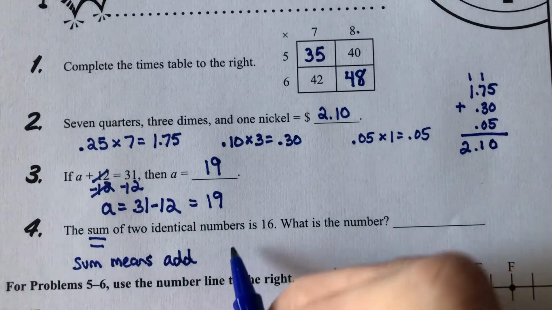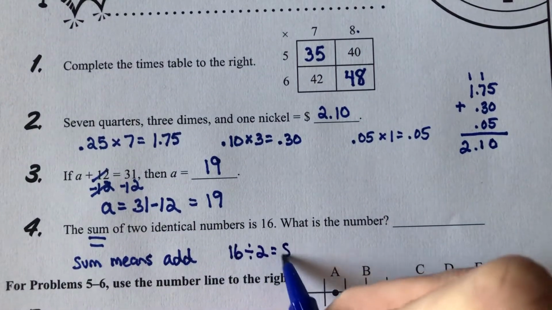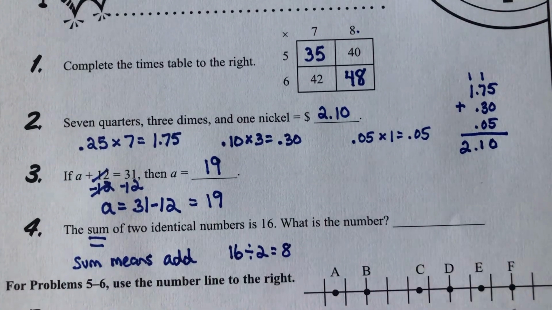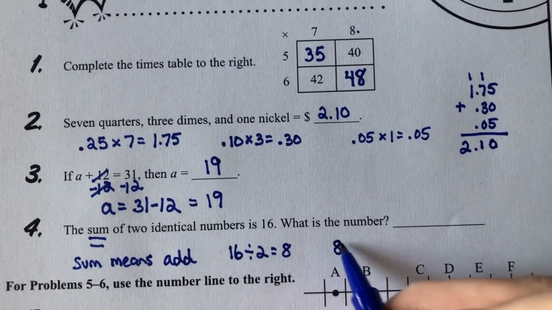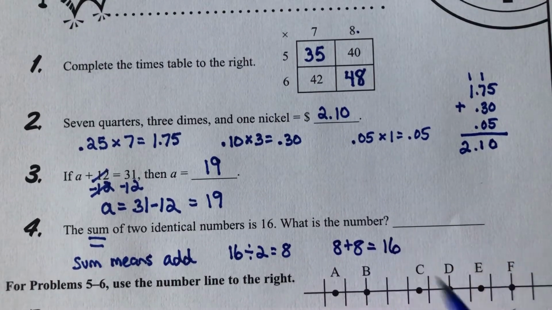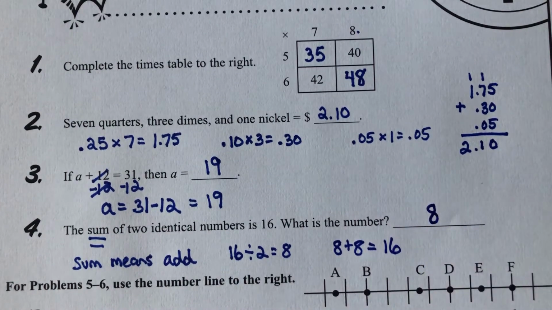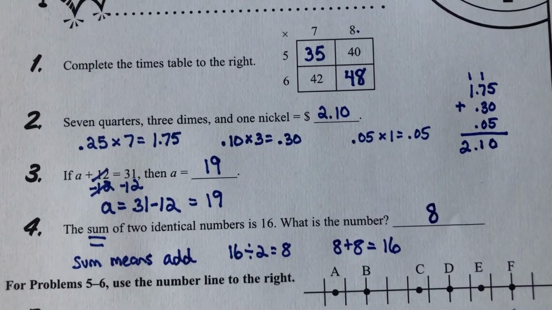Well, one way to do this would be 16 divided by 2, which is 8. Now let's add 8 by itself to see if we get 16. 8 plus 8 is equal to 16, so that would work. So 8 added to itself would give me 16.